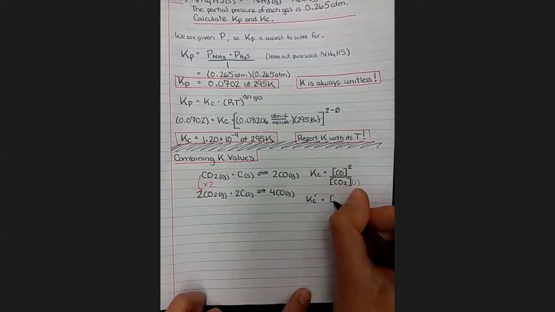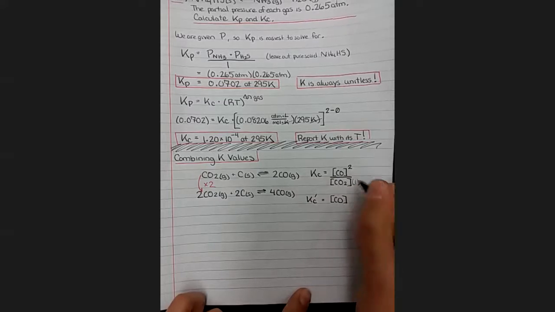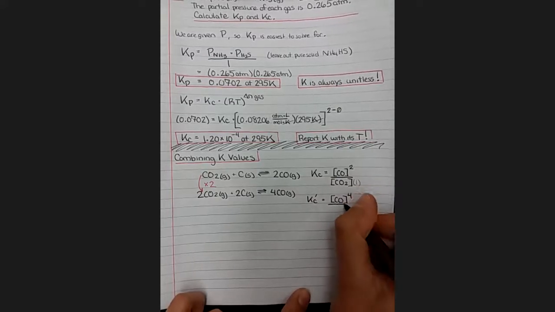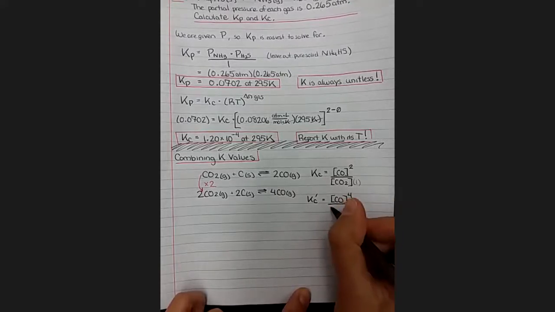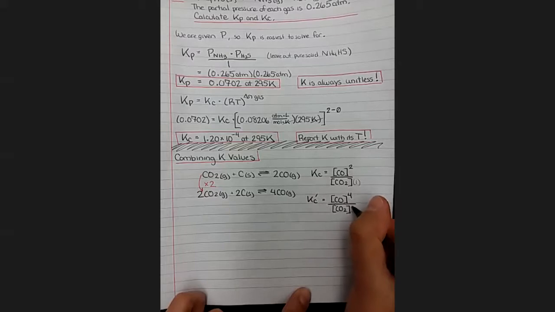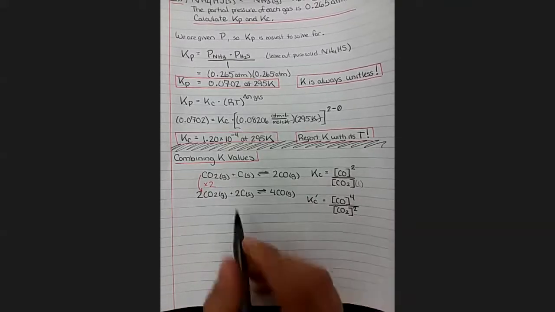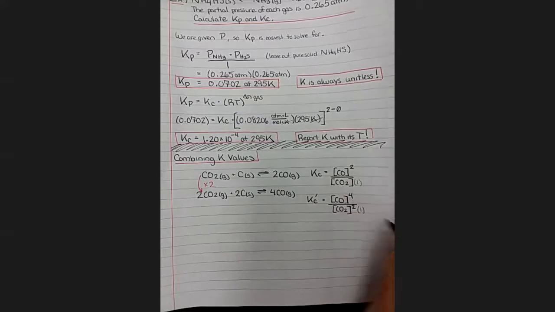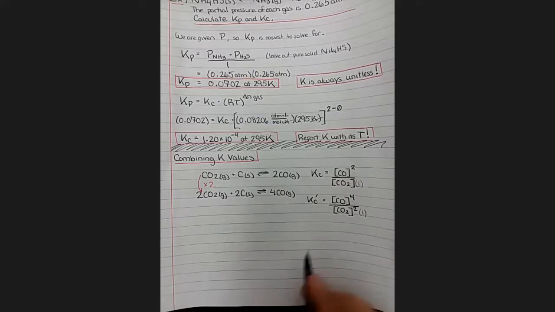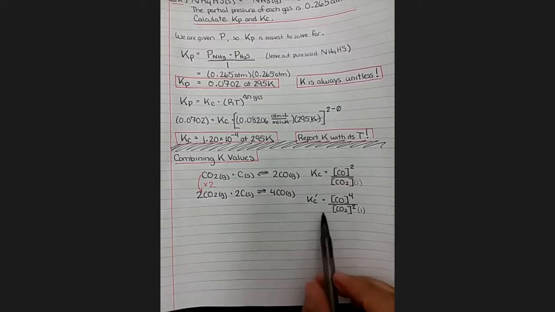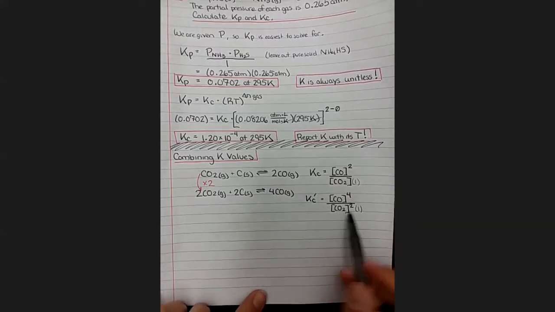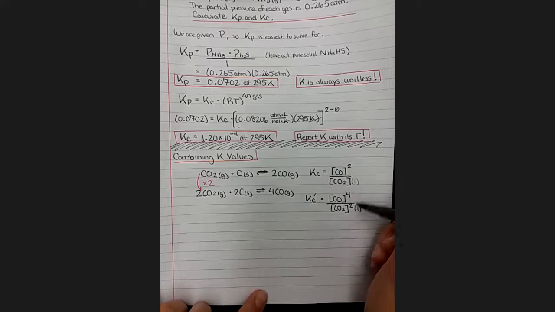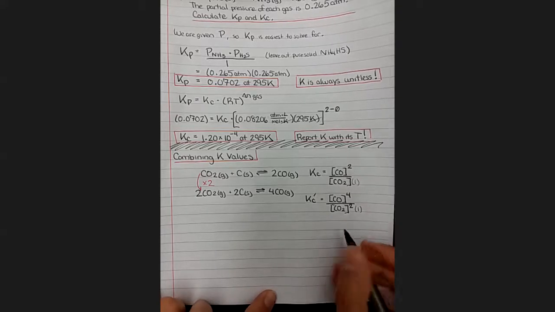So we're still going to have CO on the top as our product, but there are going to be 4 of them this time. So we'll use a 4 superscript. And we still have CO2 on the bottom, but there are 2. So this one has a superscript of 2. There's also 2 carbons, but we don't include pure solids or liquids. So that one is still just a 1. So we have this new value for the equilibrium constant, but look at how these two are related.